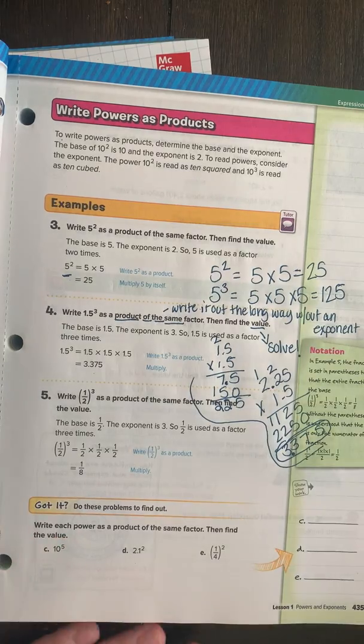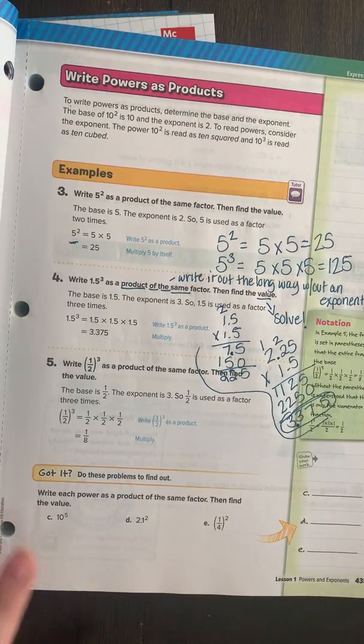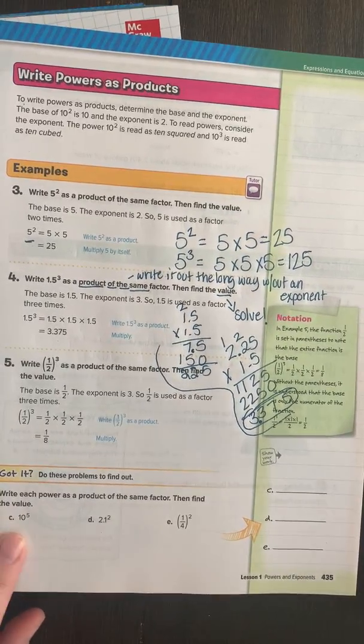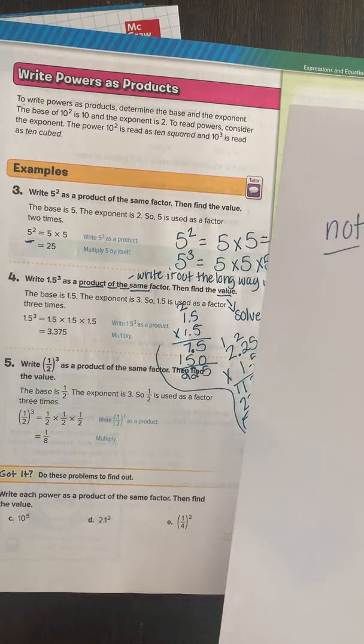So I want you to take a minute, okay? And I want you to do A, B, and C. I'll give you a little more than a minute.